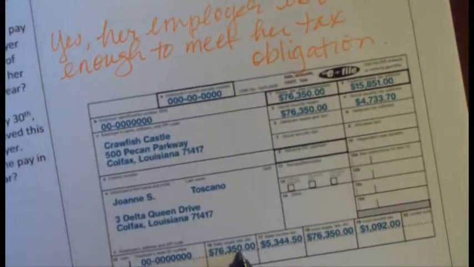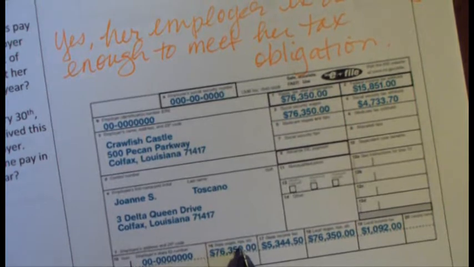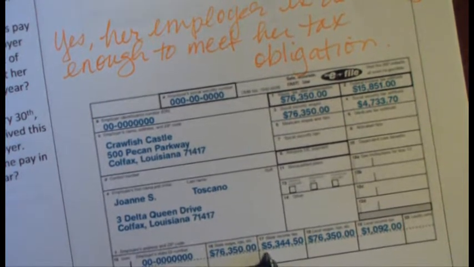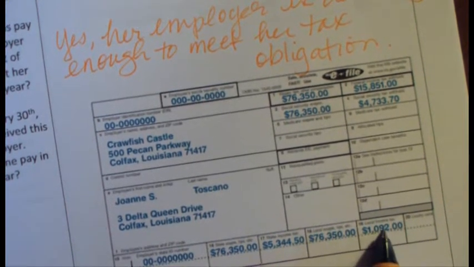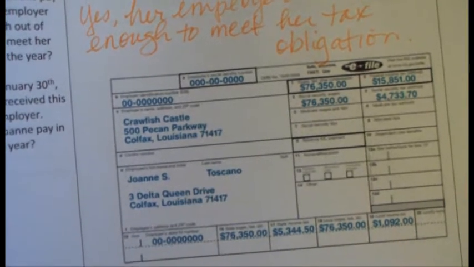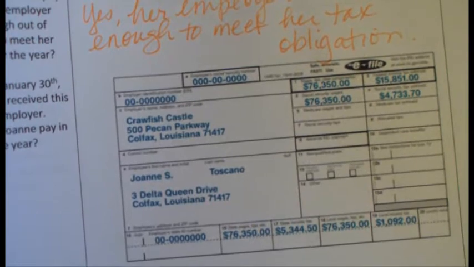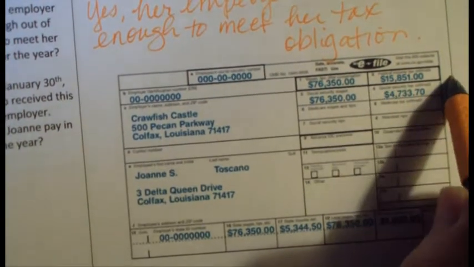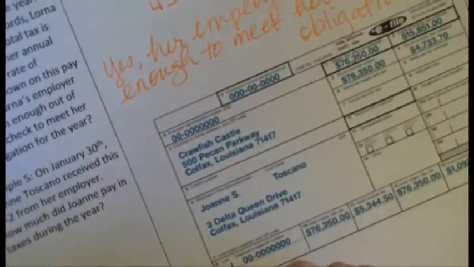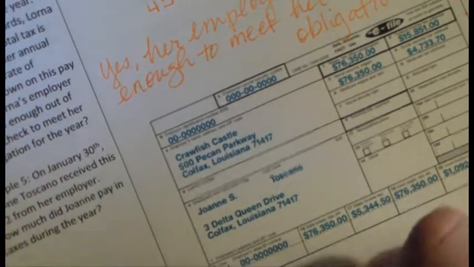And then it says state wages, tips, etc., state income tax, local wages, and local income tax. So we're trying to calculate how much she paid total in federal, state, and local taxes. She paid $15,851 in federal taxes.